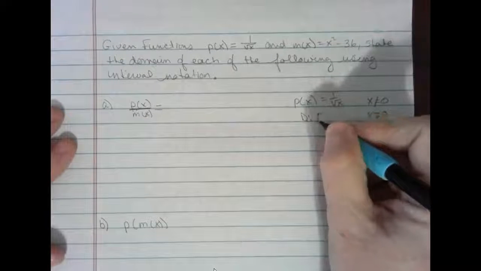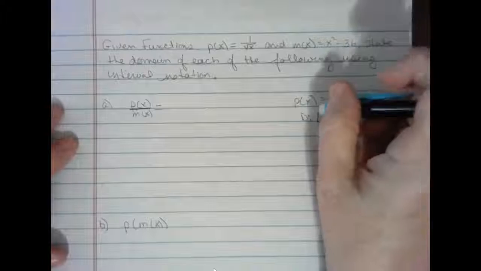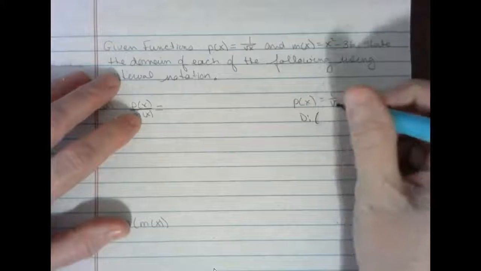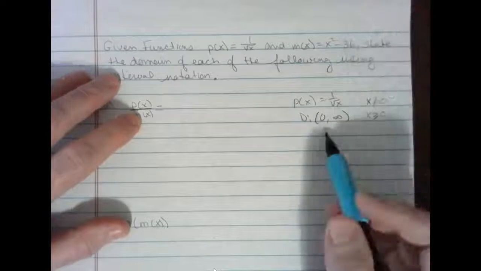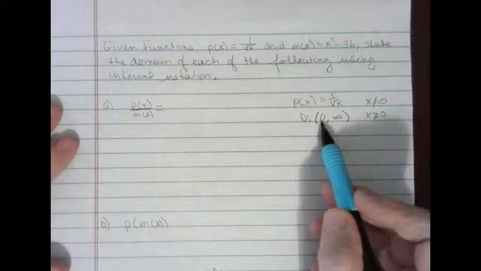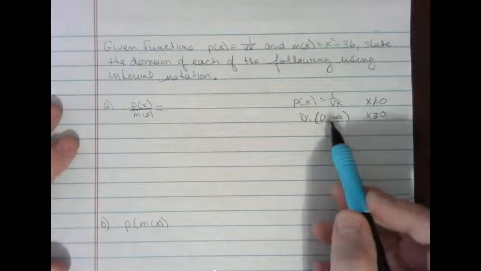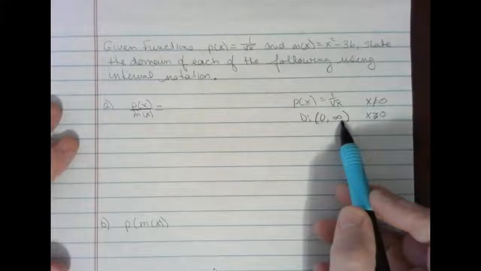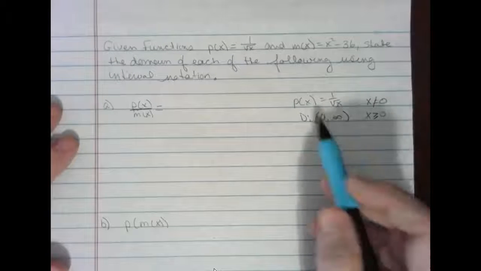So in interval notation, actually it can't equal 0, so this needs to be a parenthesis. We're going to go to 0 and then to the right of 0. So that's telling me x can be greater than 0 but not equal to 0 all the way to infinity. And that's the domain of p of x.